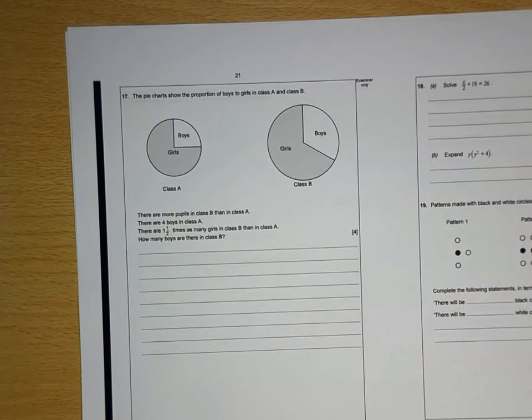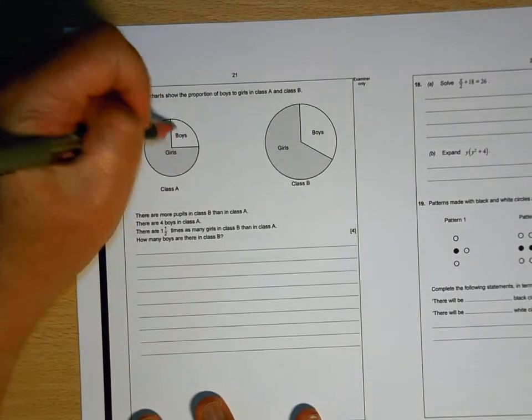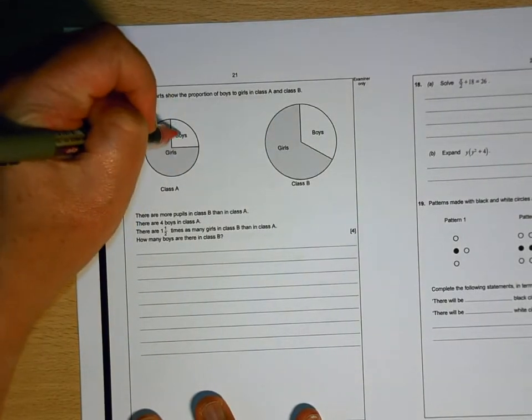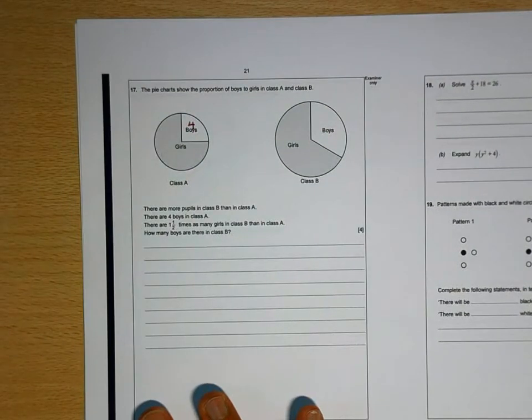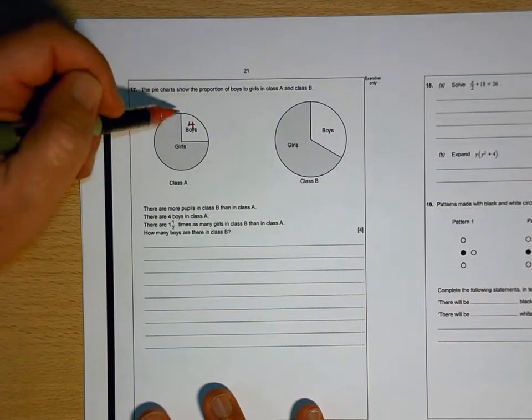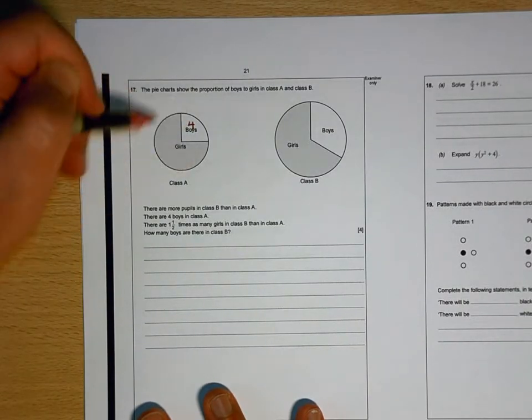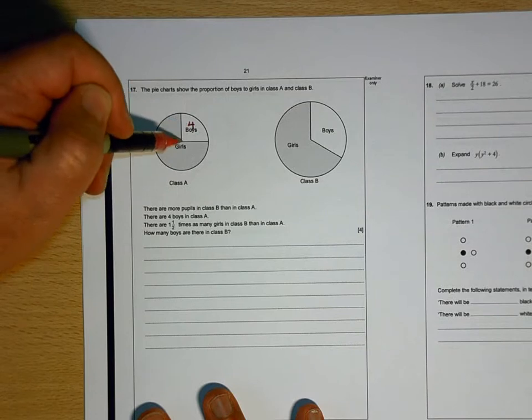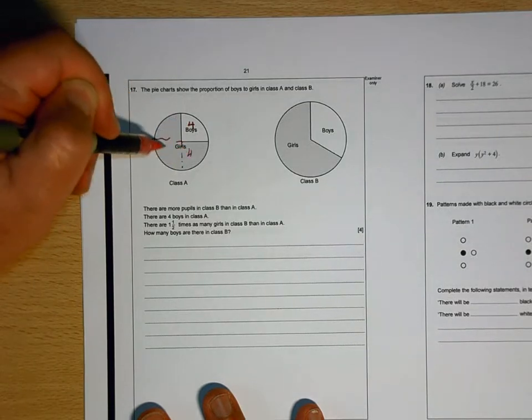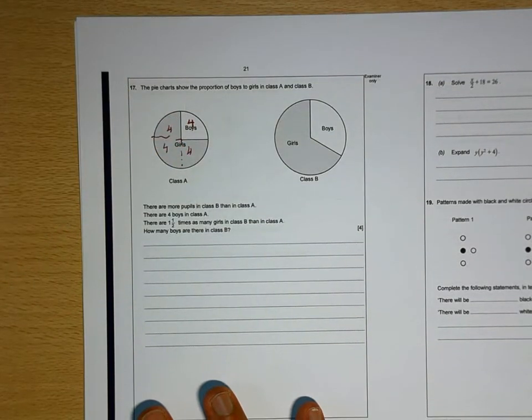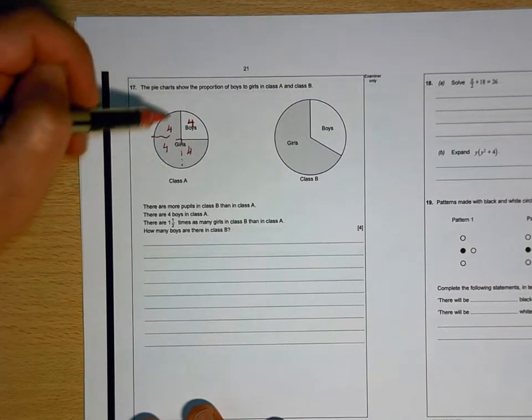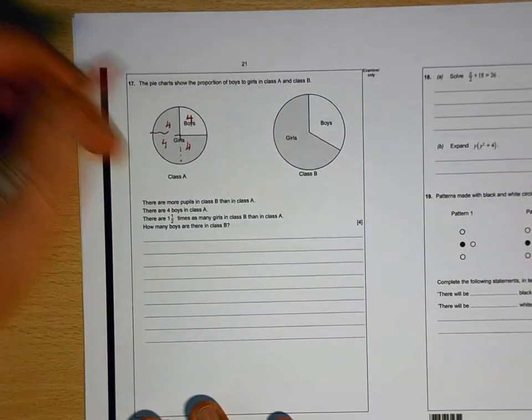Okay, so the actual fact that they're telling us there is that this slice of the pie is 4. So the number of girls in Class A is 4 plus 4 plus 4, which is 12.